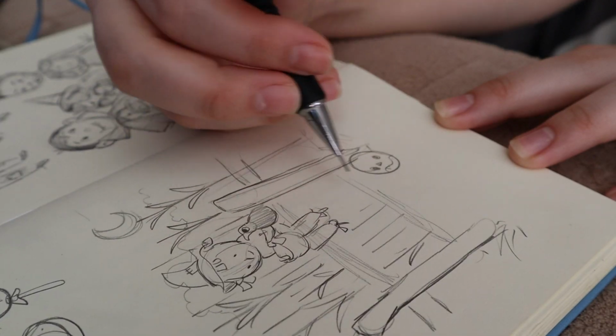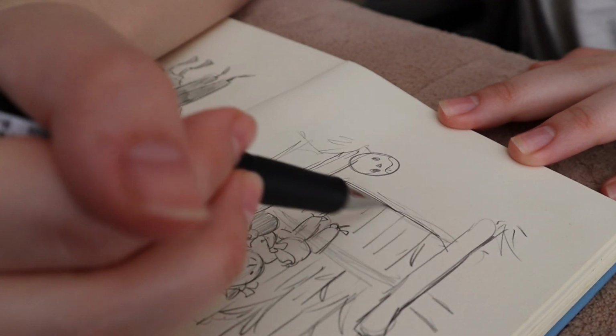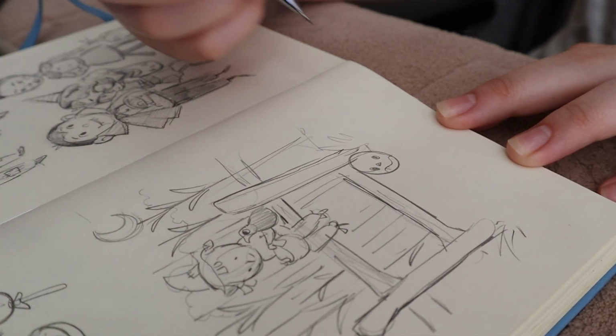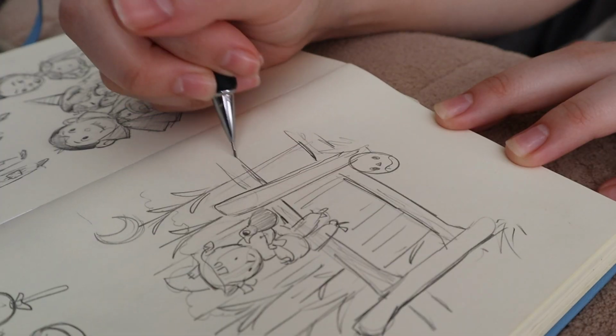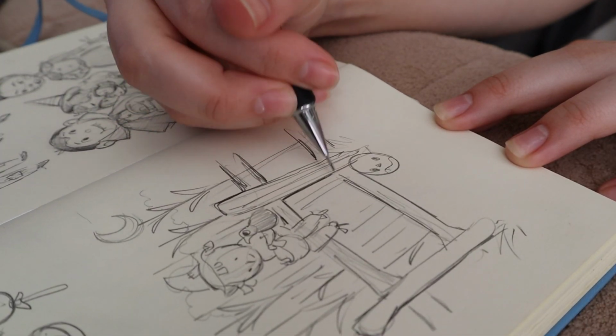Where am I? So yeah, he's discarded the mask. It's him. He's here. And yeah, this would be the last page in the book. So we're coming to the end.